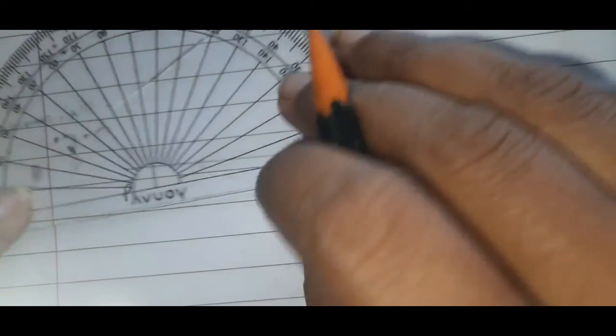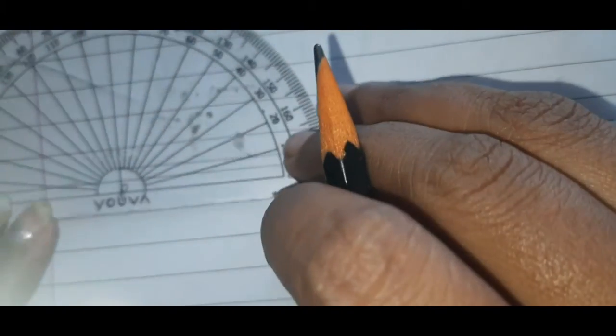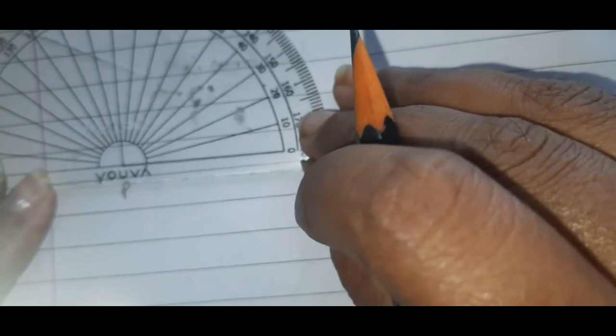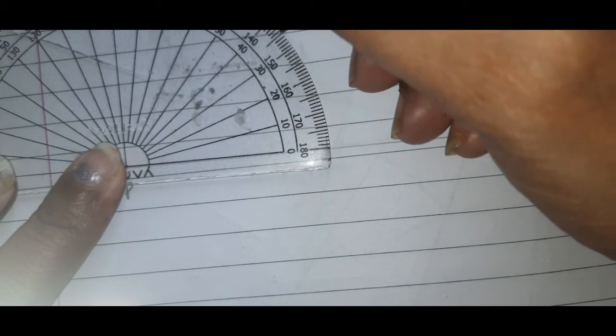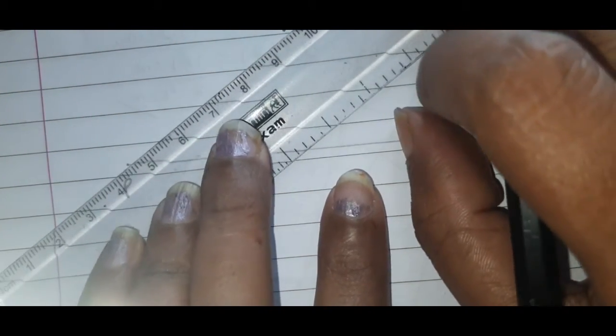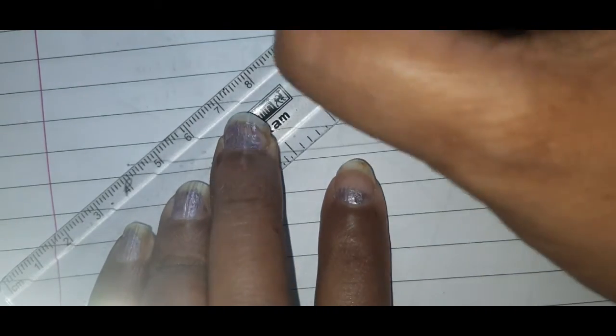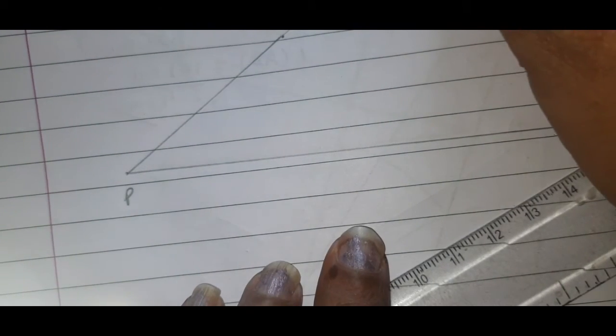What I said, at P, we have to draw 35 degree. So 35 means somewhere here. And I have to draw the line passing through it. Okay, give an arrow to it.